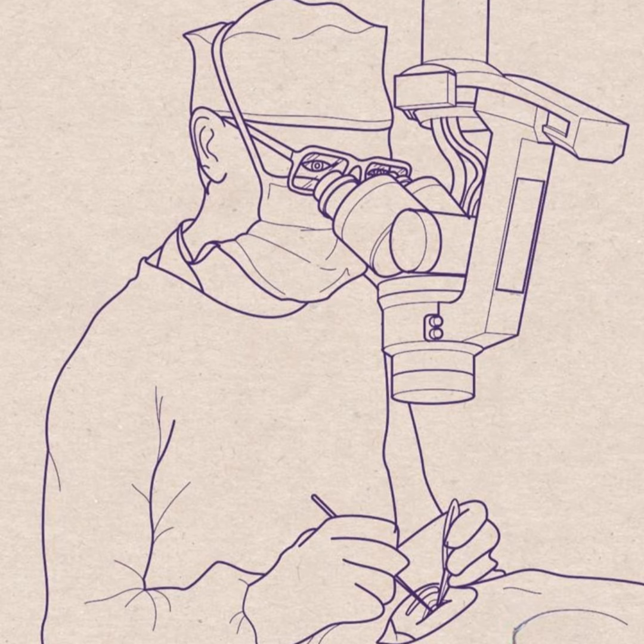DVT is a blood clot that forms in a deep vein, usually in the legs. PE happens when a DVT breaks off and travels to the lungs, blocking blood flow. Signs and symptoms of DVT include pain, swelling, redness, and warmth in the leg where the clot is. Signs and symptoms of PE include shortness of breath, chest pain, coughing up blood, and a fast heart rate.